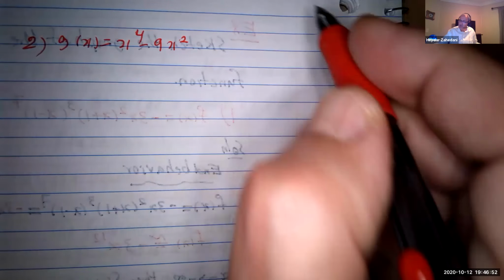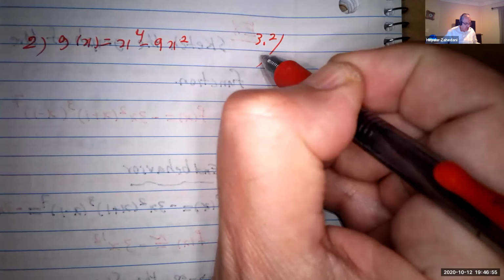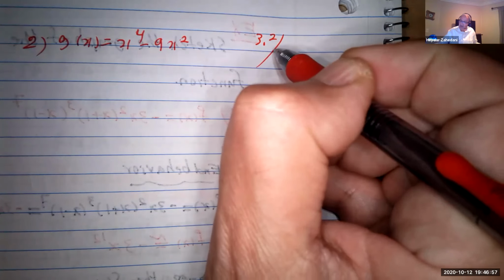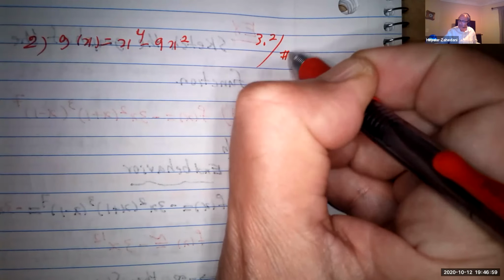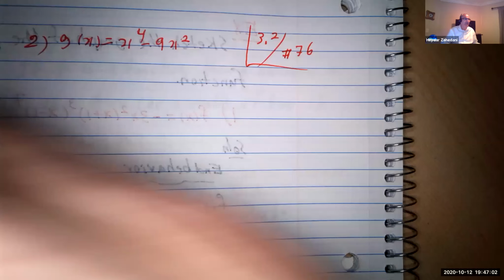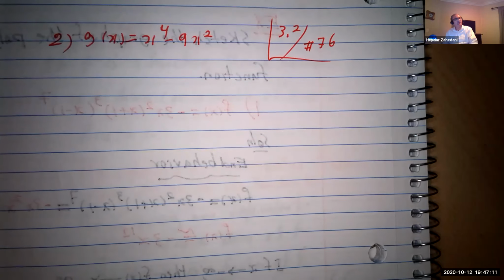g of x is equal to x to the fourth minus 9x squared. Okay, this is from section 3.2, number 76. Just to see the type that you are going to have, you have to factor, because you have to find those zeros.